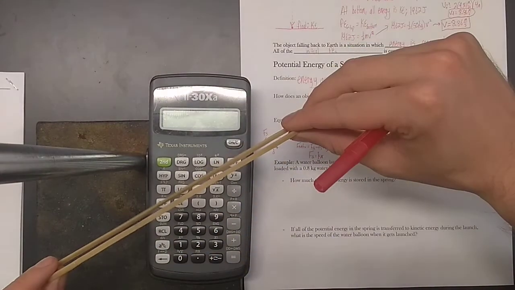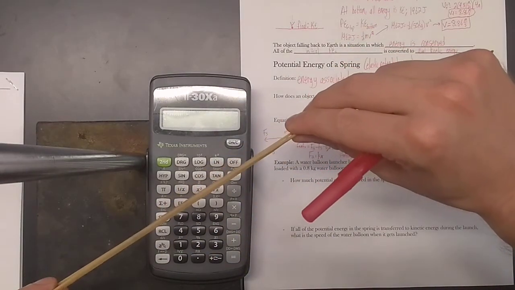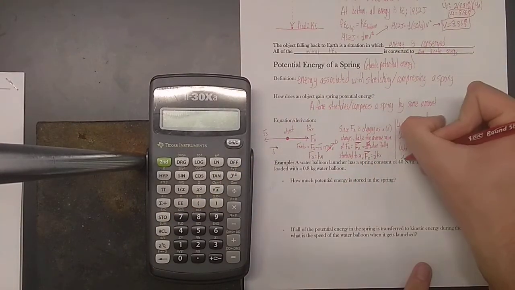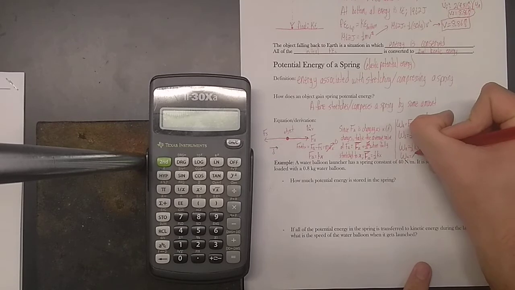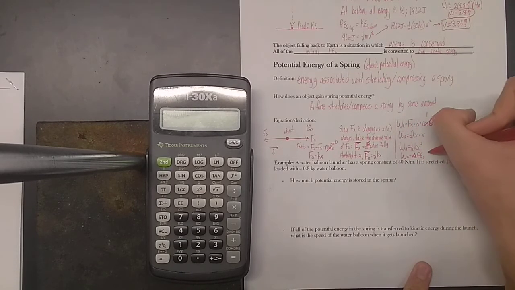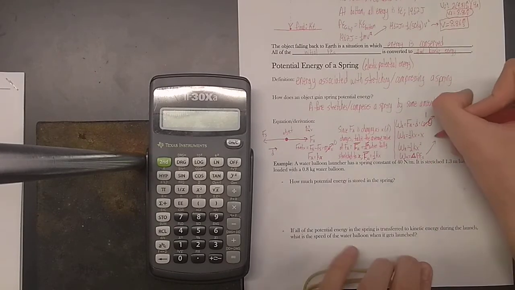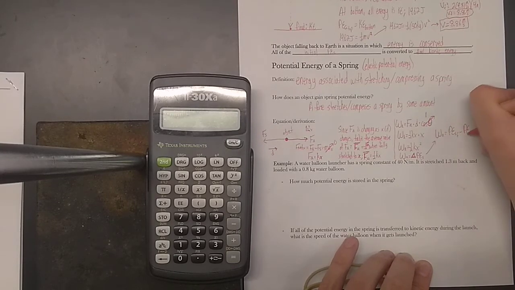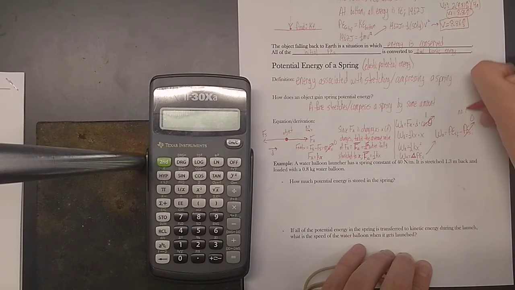If there was no initial energy in the spring, then the work done by the applied force went into changing the elastic potential energy. That's the symbol for elastic potential energy, PEs. The work done equals PEs final minus PEs initial, and there's no initial stored energy.